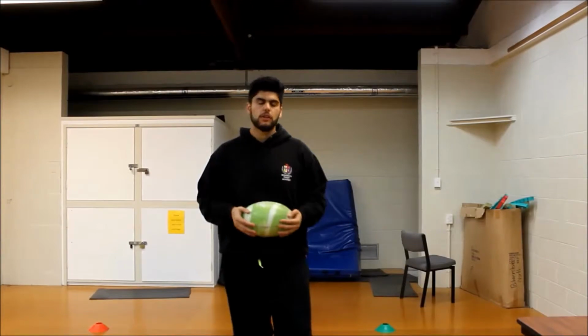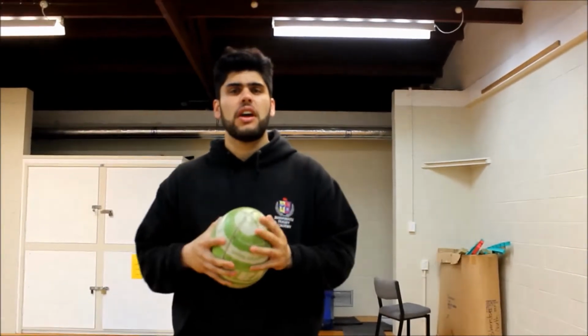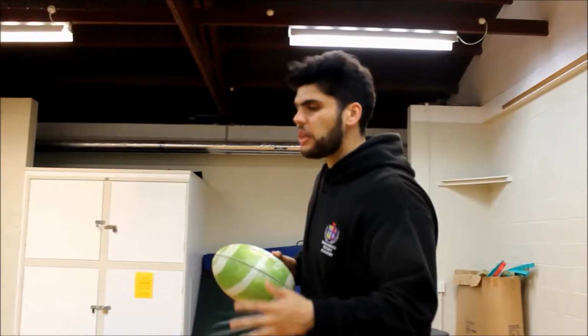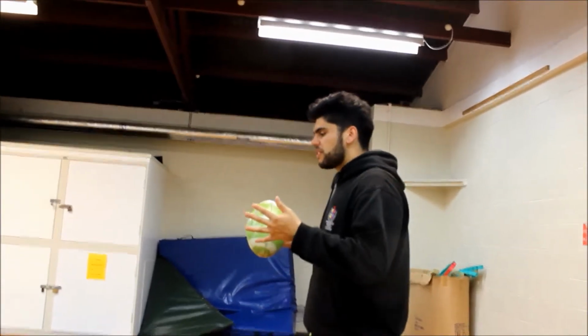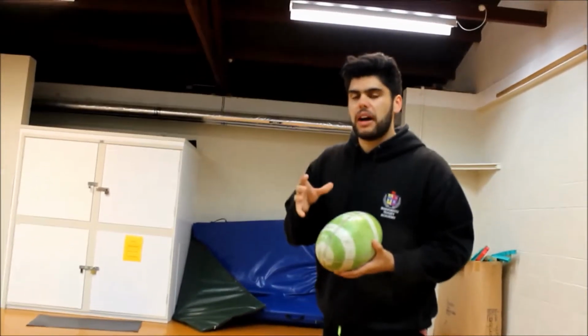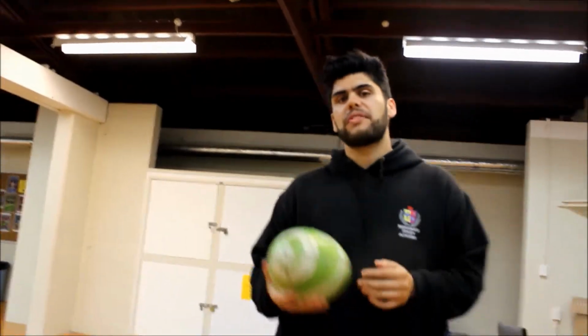Cool, so our next point that we're going to be focusing on is the variations. The variations are very important for this particular pedagogical principle, as we know that the tactical aspect has to progress into a game-like situation. So what we've done is we've increased the passes. Instead of doing 2 passes, we have to do 3.